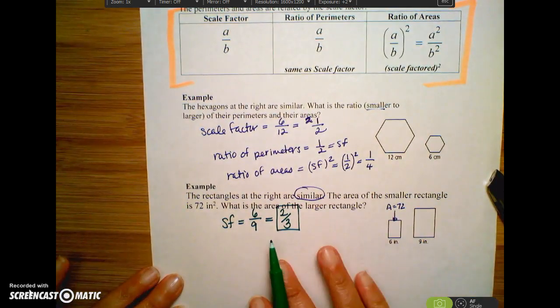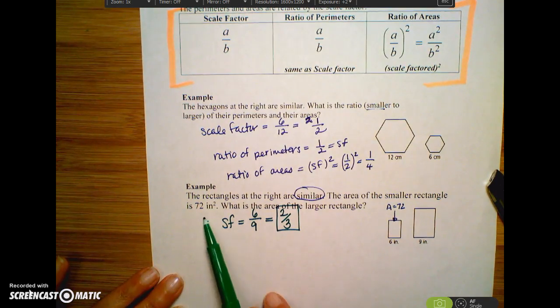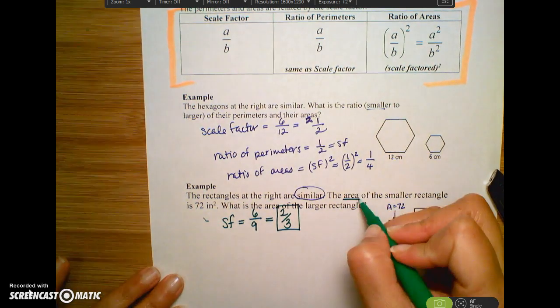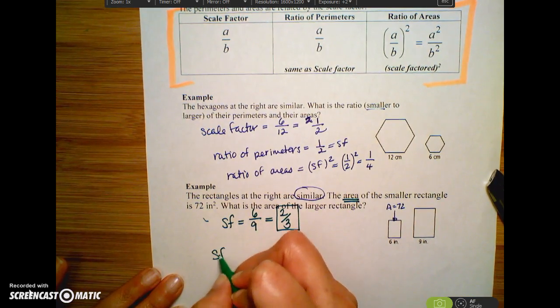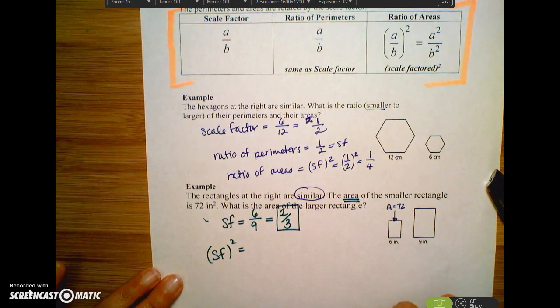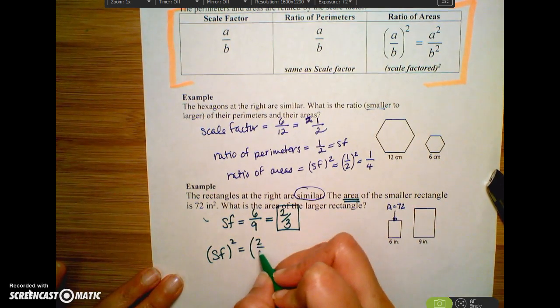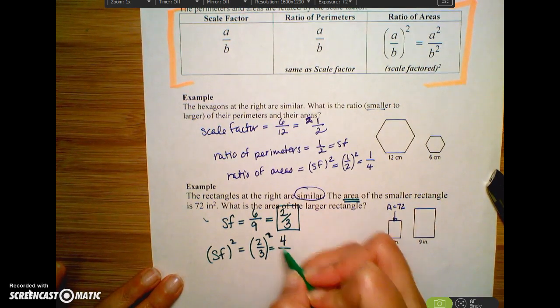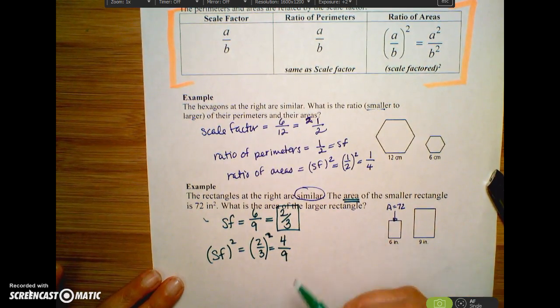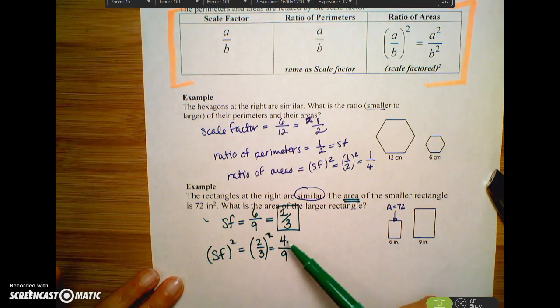So that's my scale factor. My question is asking me about areas. So in order to deal with areas, I should use scale factor squared. So I go ahead and I square the 2 to the 3, and we get 4 over 9.